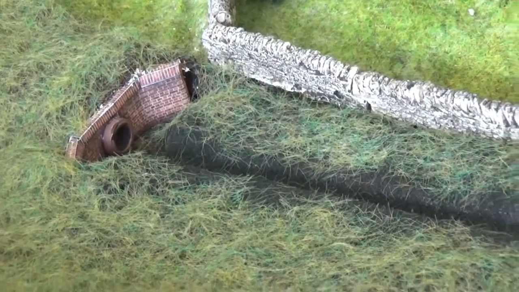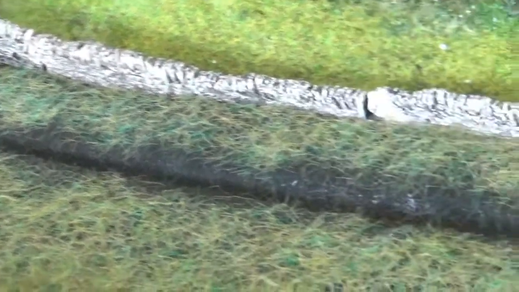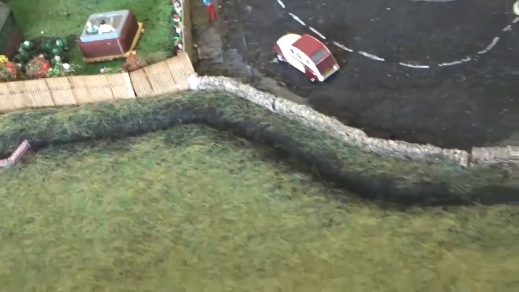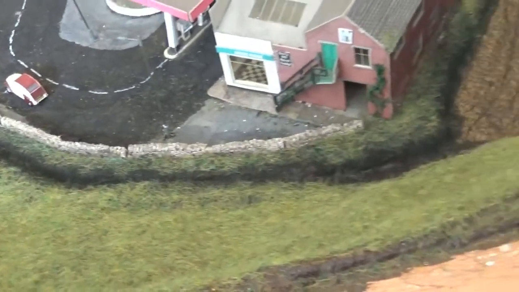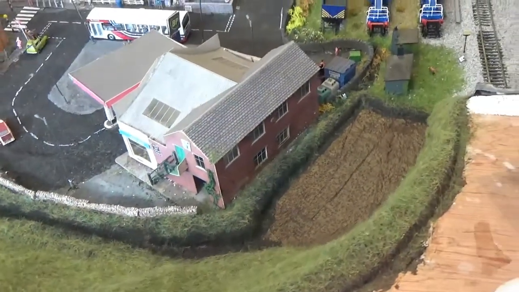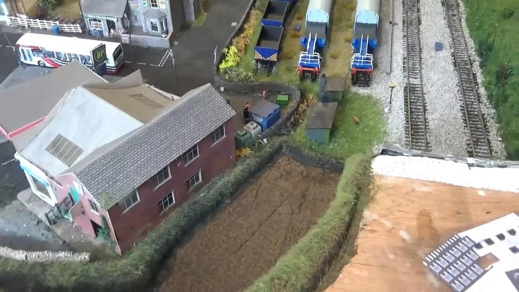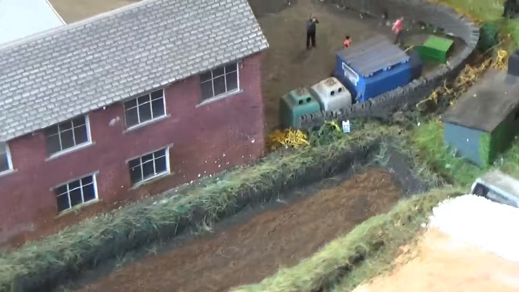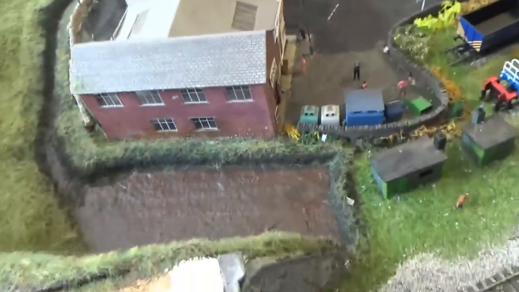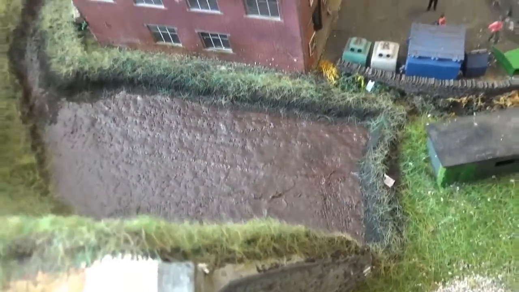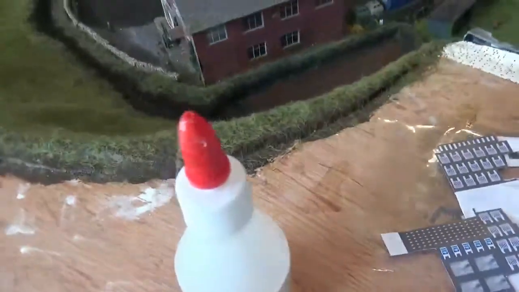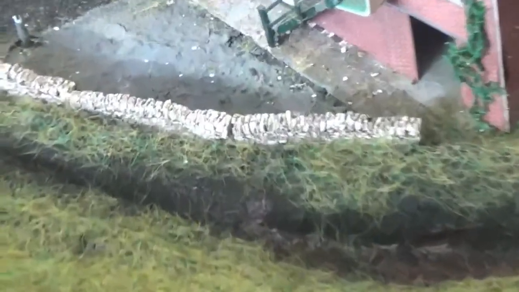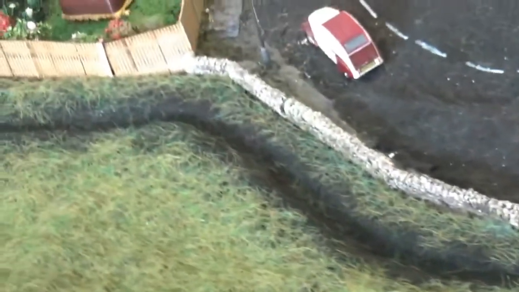So I've added the static grass all along the ditch, and like I say, I haven't gone too crazy with the static grass. I haven't completely covered the sides with it, because the way I've done it is I've applied it so that you can still see the soil in some places, particularly along the edges of the ditch, as you can see, which I think makes it look very realistic.